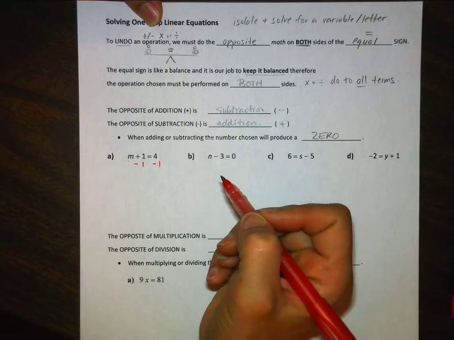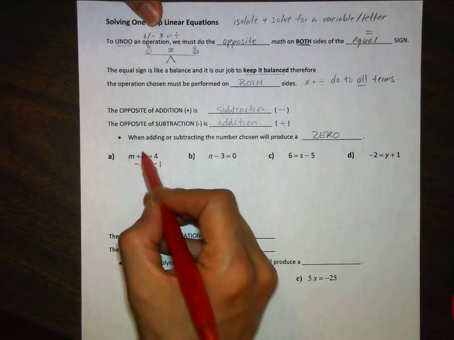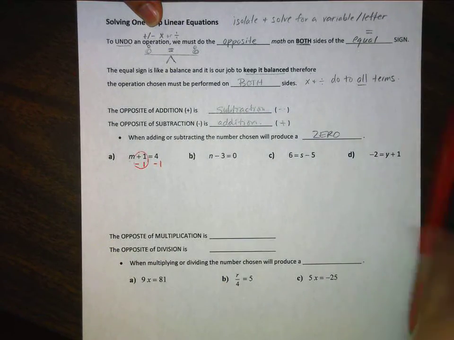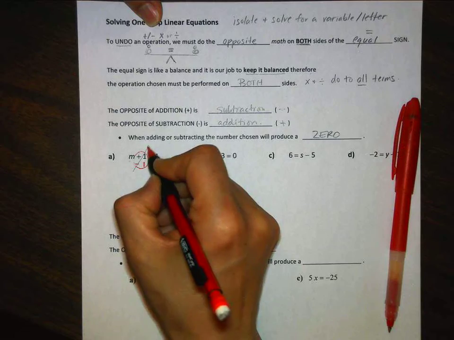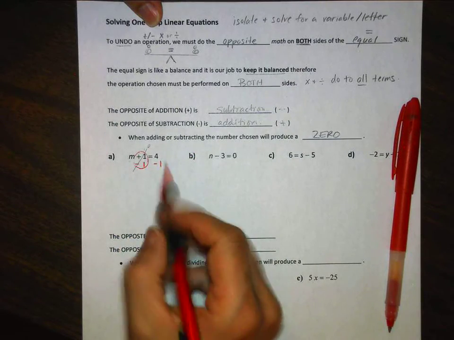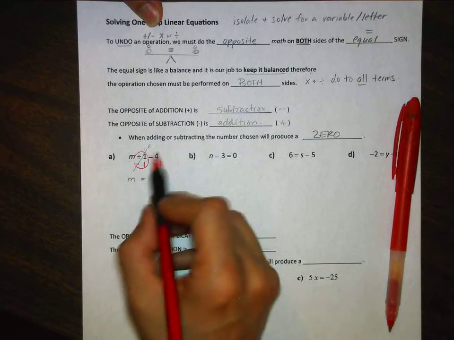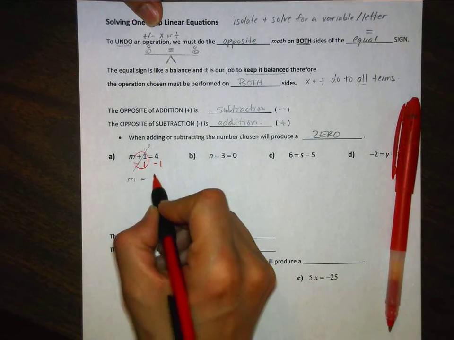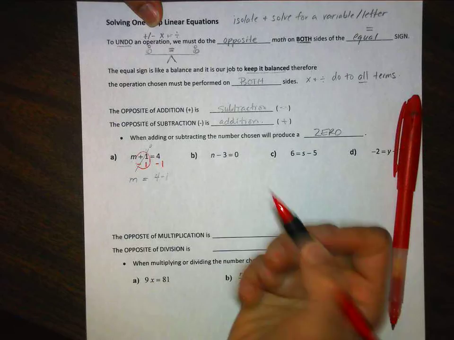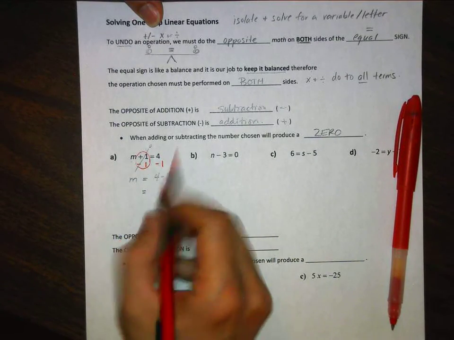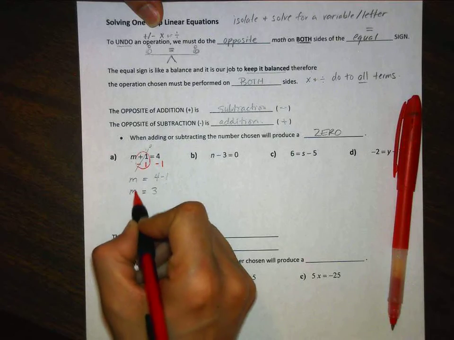So what happens is right here, this is where the 0 is, because a plus 1 and a minus 1 ends up equaling 0. So I just do that by crossing it off and putting a 0. The m doesn't change, it's still there, but on the other side I need to do the math. I'm doing 4 minus 1. You can rewrite it if you want, or you can go right to 4 minus 1 equals 3. So then I know that m equals 3.